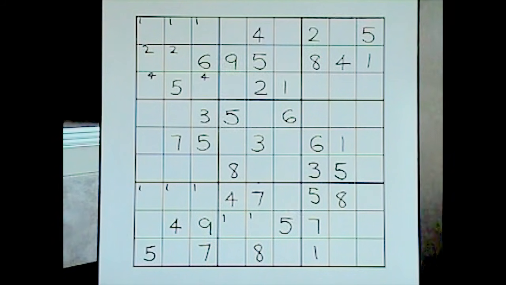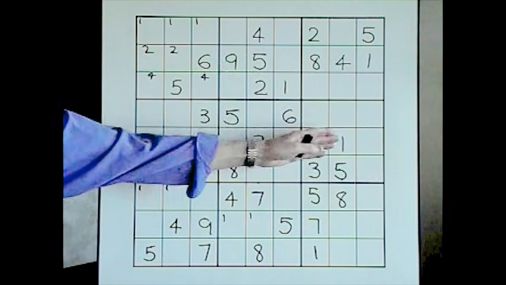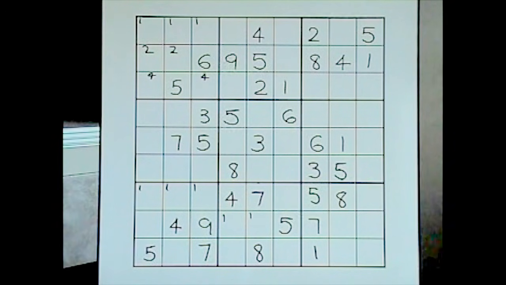7s, there are no 7s. 8s, there are many places an 8 can go, so leave that. 9, same story, so let's now do the middle blocks, horizontal.